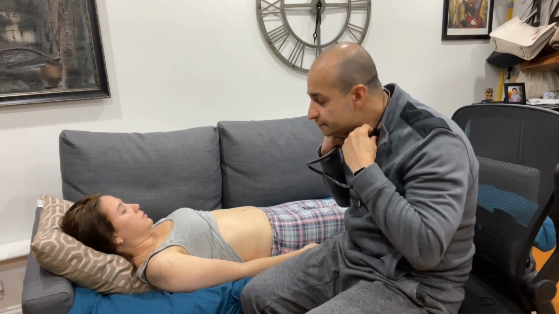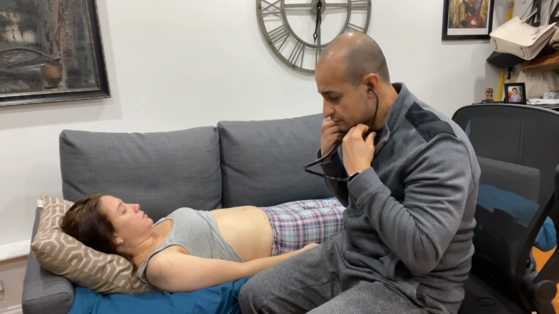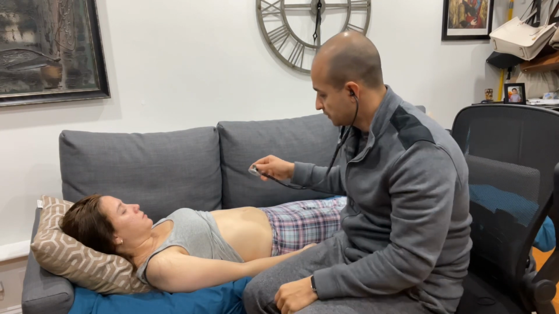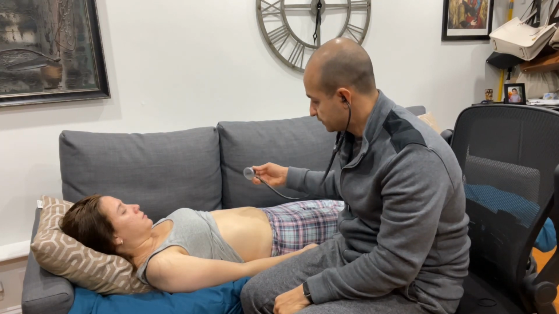abdomen. Now we're going to proceed to auscultate the aorta, the renal arteries, the iliacs, and the femoral arteries. We're looking for bruits, which is a turbine-like sound that could indicate obstruction. And for this, we use the diaphragm and the bell of the stethoscope. We start with the aorta.